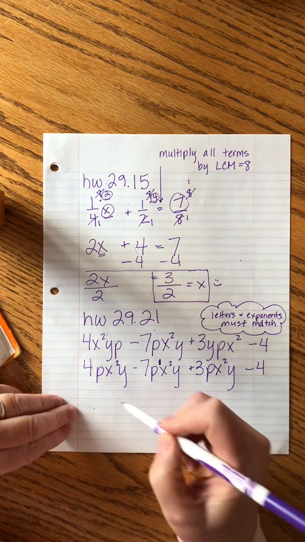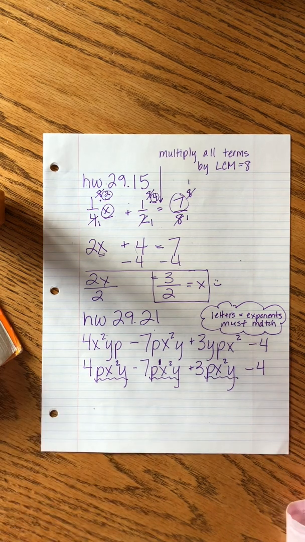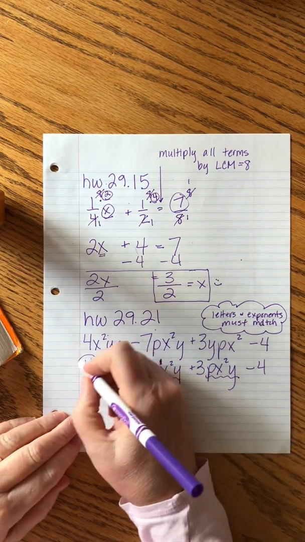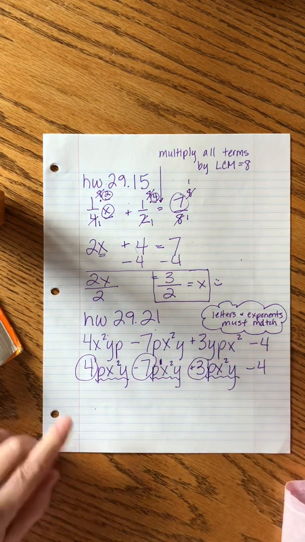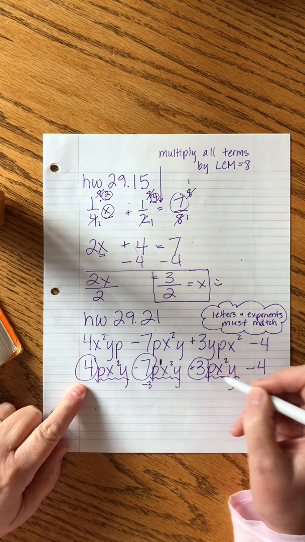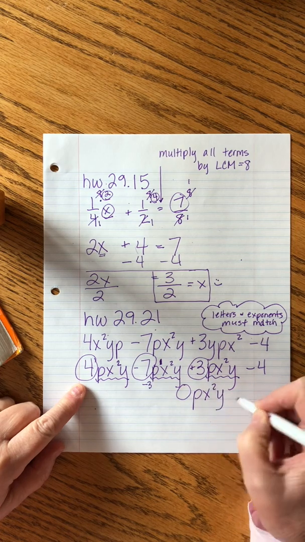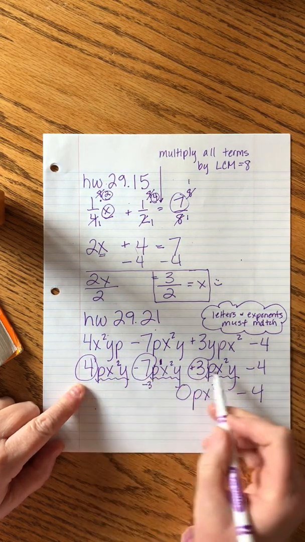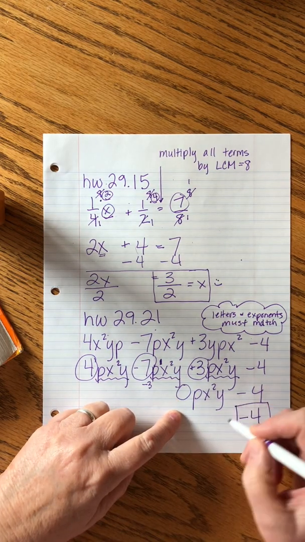Now, when I look really carefully, I see, okay, these letters and the exponents on them, they're all exactly the same. What that means is I can combine them, and the way that I do that is to ignore the letters now and focus on the numbers and the signs, and to combine those. 4 minus 7, that much is -3. -3 plus 3, okay, it comes to 0. P x squared y minus 4, right? All of that adds to 0. And if we have 0 of those, then we can just write the answer as -4.